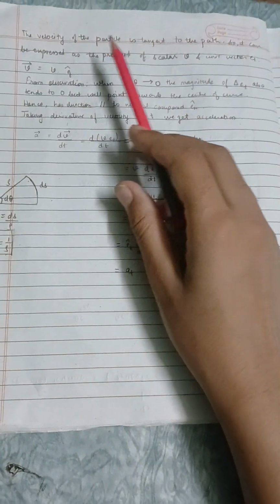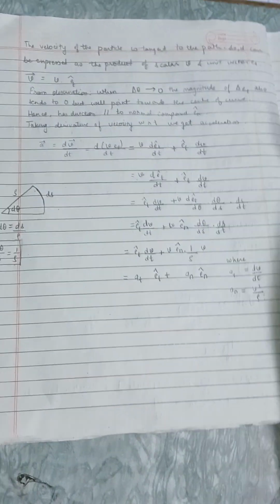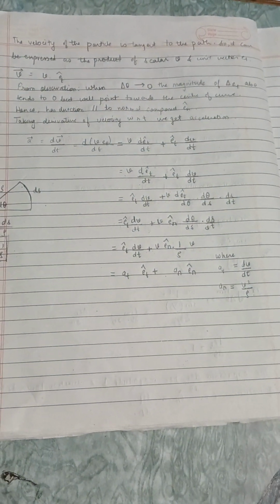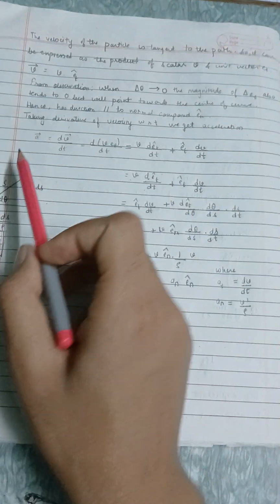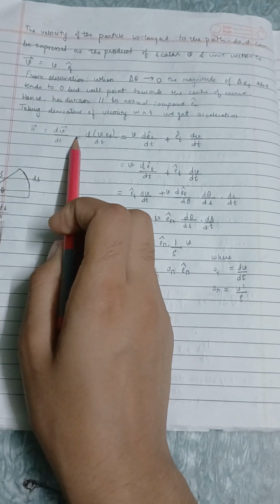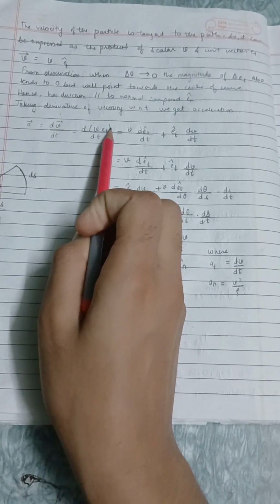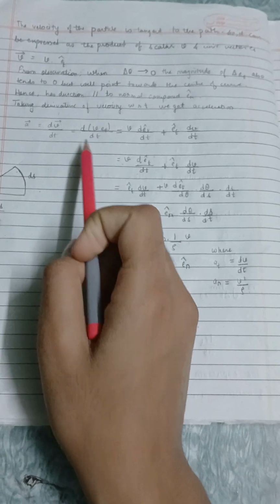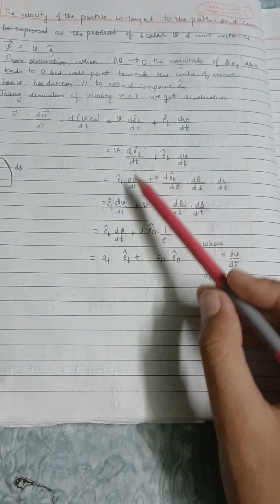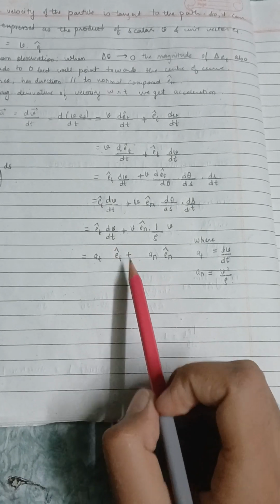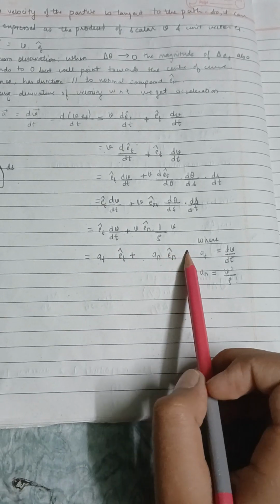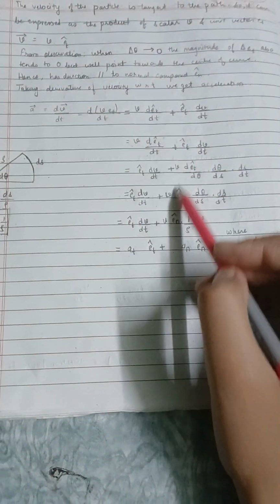The velocity of the particle is tangent to the path, so it can be expressed as the product of scalar v and unit vector Et. Simply, we know that acceleration is equal to dv by dt. Differentiating velocity with respect to time, we get At tangential component plus An normal component of the vector. How do we get this relation?